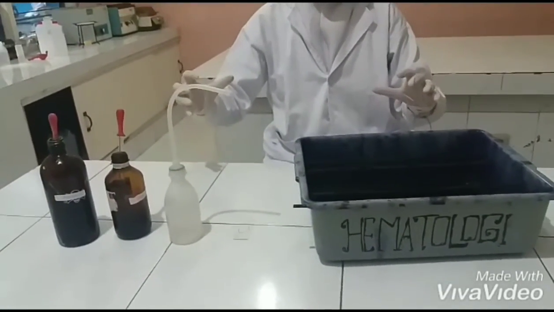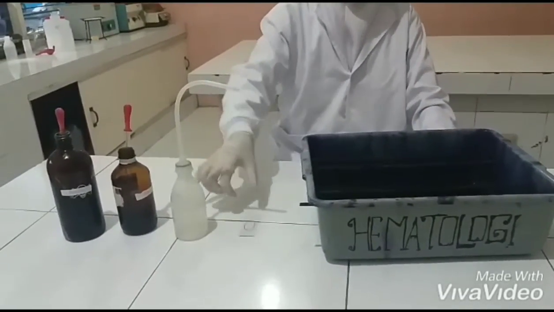Now I will practice acid fast staining with the Kinyoun-Gabbet method. Firstly, like the Ziehl-Neelsen, we need to prepare all that we need for this staining.